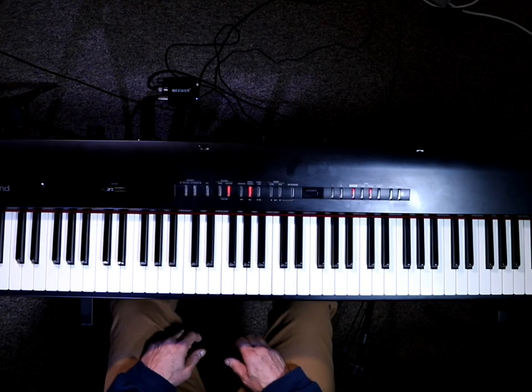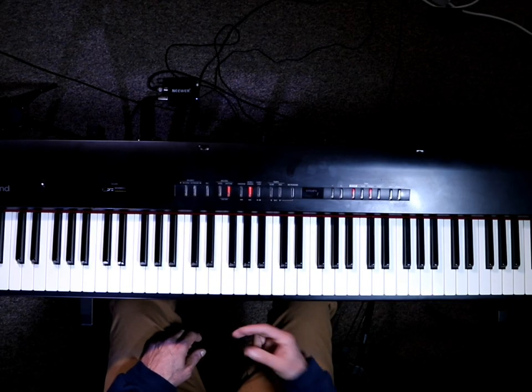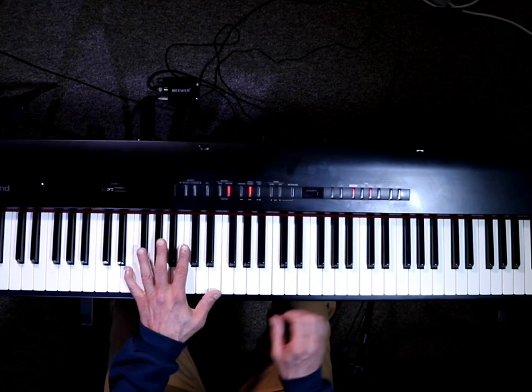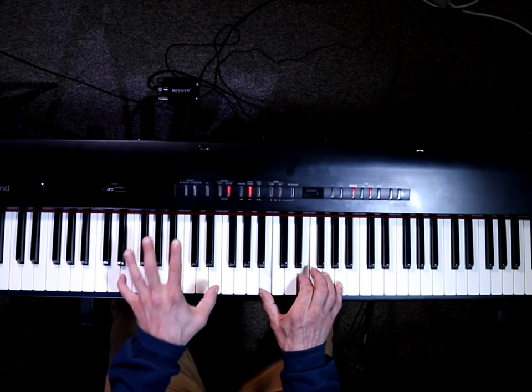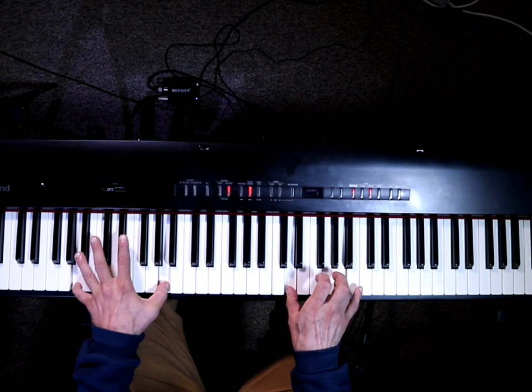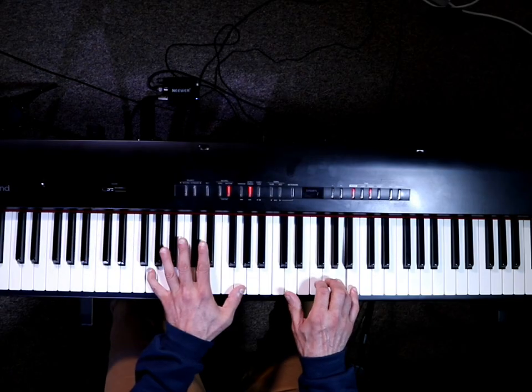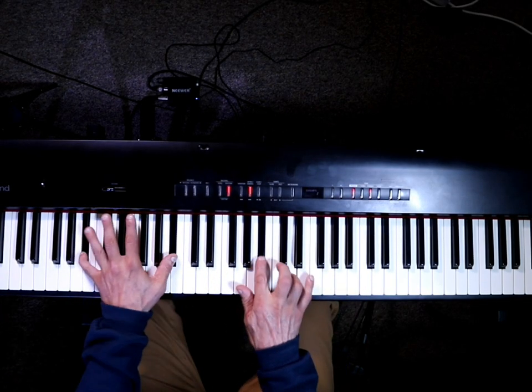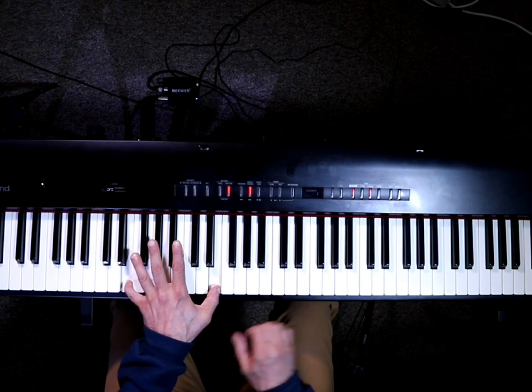So like always, I'm going to break this down in parts like any other song, and I just broke it down in 2. So really, the 2 parts are basically that. That's part 1.